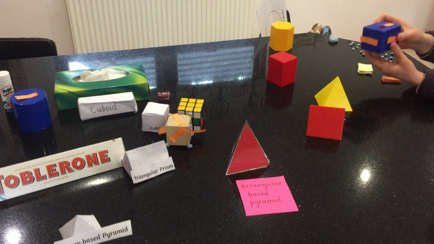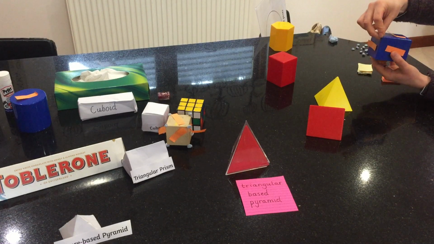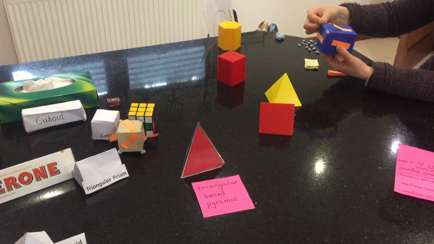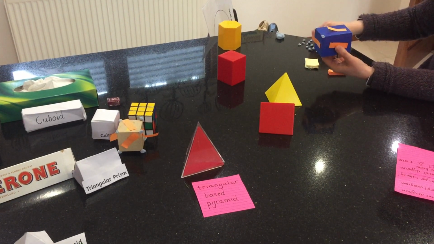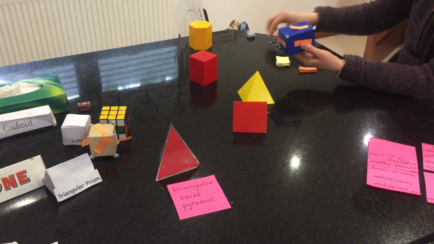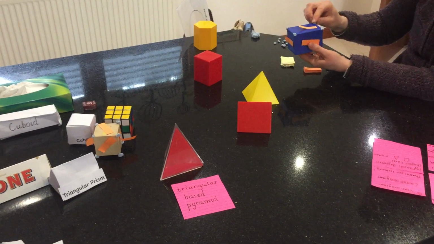Okay, so it's got 6 faces, and it has corners, where the edges meet the faces, and it has 1, 2, 3, 4, and it has another 4 at the bottom.